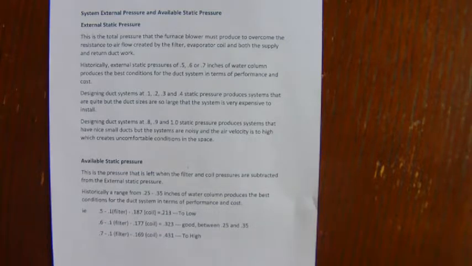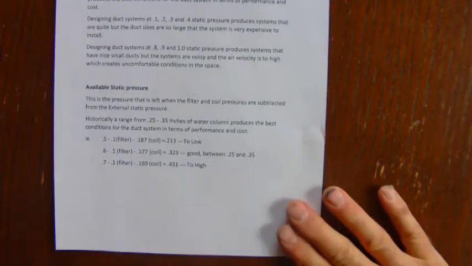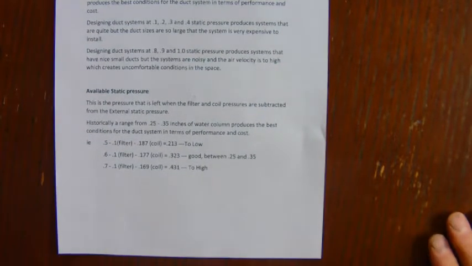Now, available static pressure is the pressure that is left over when you subtract the effects of the filter and the evaporator coil from the external static pressure. And historically, a range of 0.25 to 0.35 inches of water column produces the best conditions. So you've got a duct system that has the correct velocity while still maintaining decent duct sizes so that your cost is not outrageous.